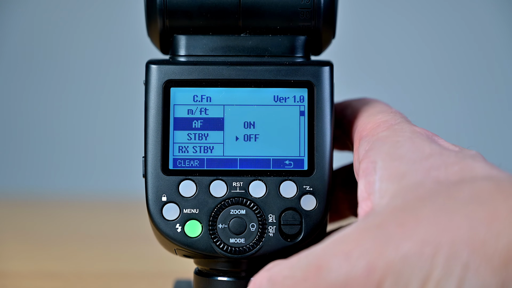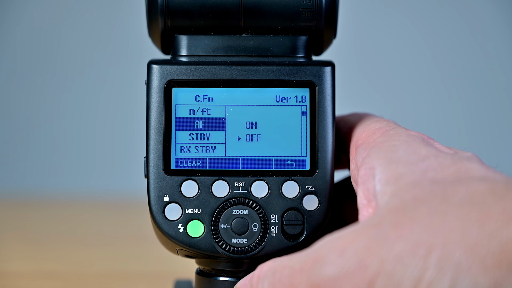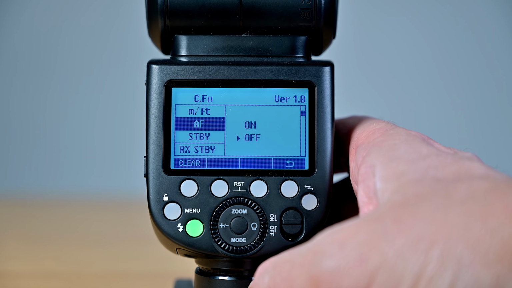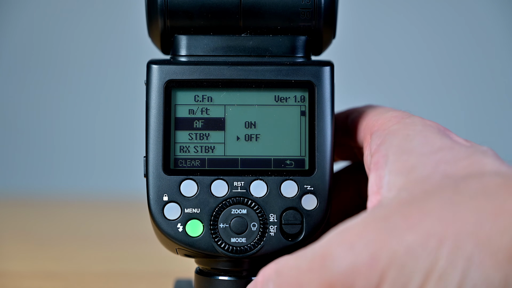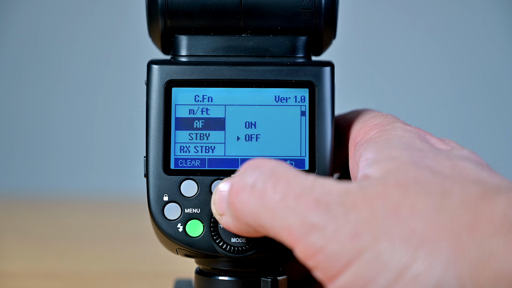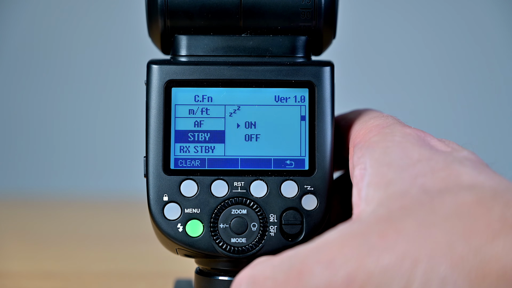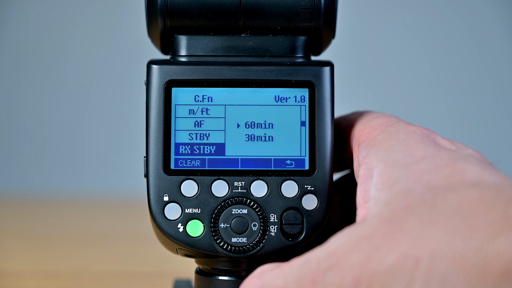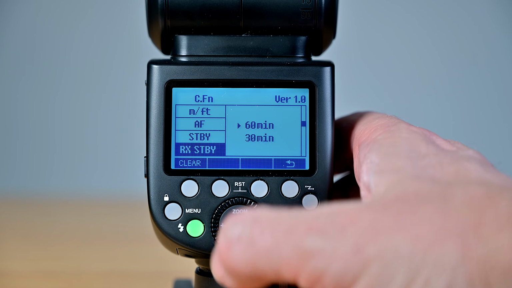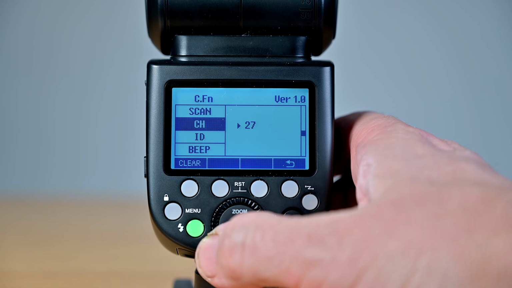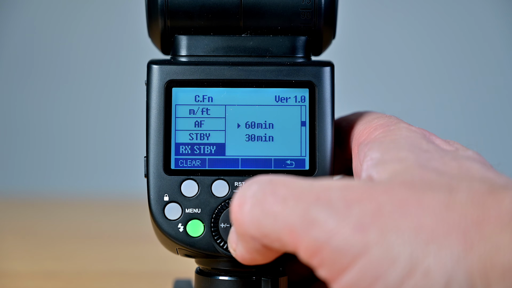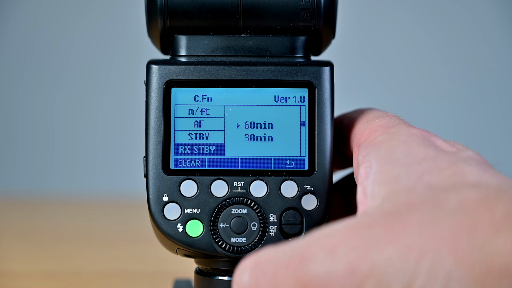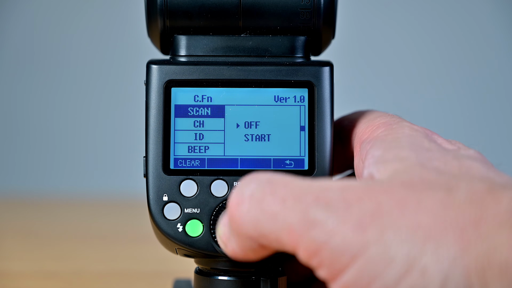This here is your AF function. This is for your AF assist. If you turn this on, you can also do it from your camera's menu, but the flash will emit a beam which will help your autofocus. We've got standby on the flash's standby, which is pretty self-explanatory. We've also got the actual full flash RX standby, which has 30 and 60 minutes. Mine's set to 60 as default. We'll see how many options we get. We just get 30 and 60. So we'll put that on 60 and then we'll go down to the next menu.